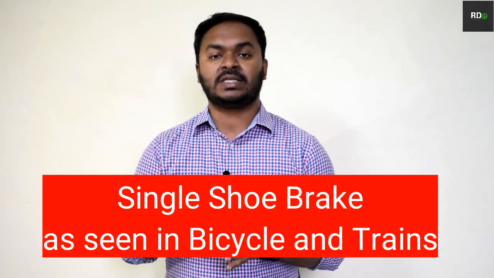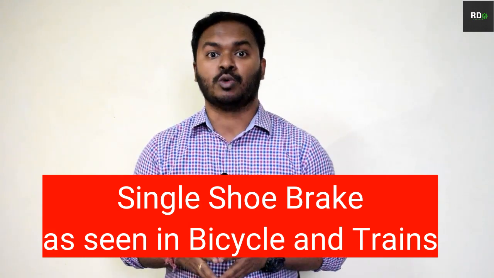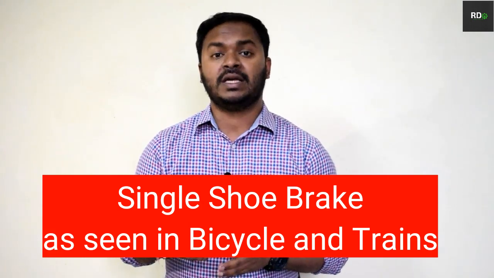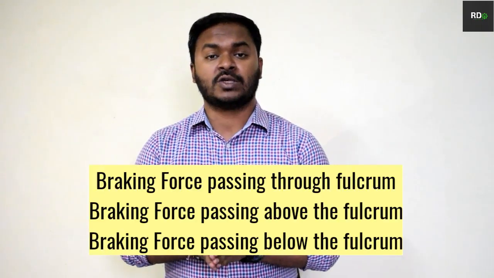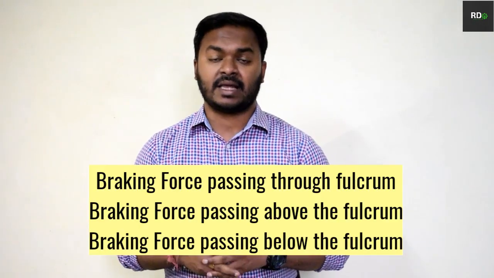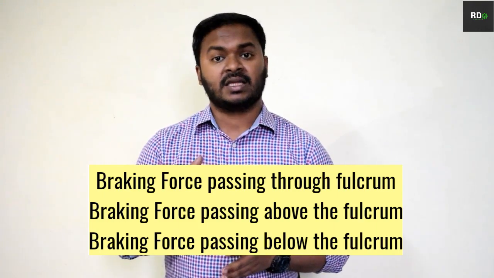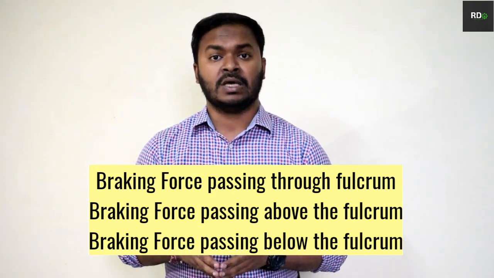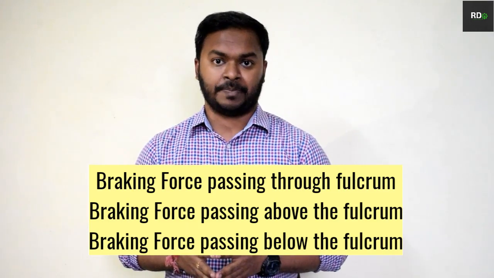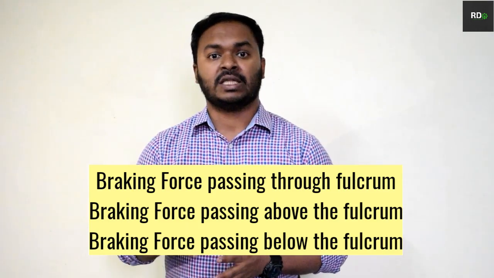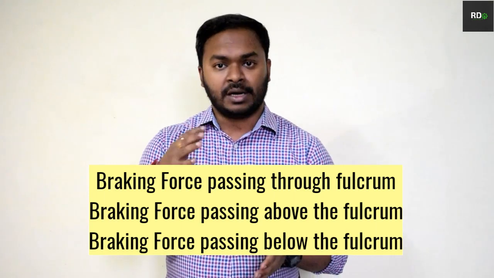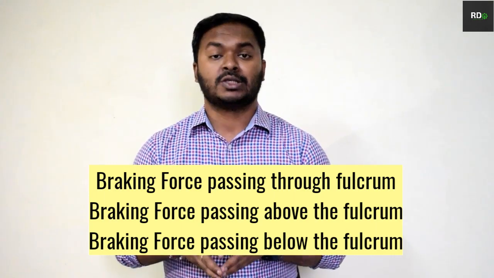In this video we will be studying the three cases of single shoe brake, along with two sub cases in each of the cases. The first case is the braking torque force passing through the fulcrum. Second, the braking torque force is passing above the fulcrum, and the third case is the braking torque force passing below the fulcrum of the brake. In each of the three cases there will be a clockwise motion of the drum and an anti-clockwise motion of the drum. So let's see how we do it.